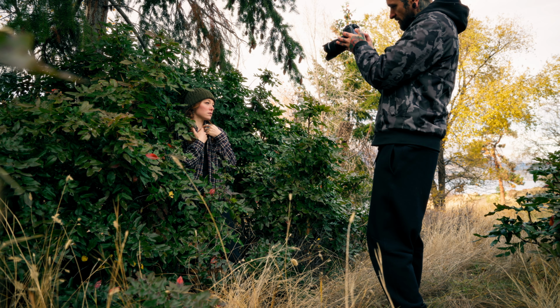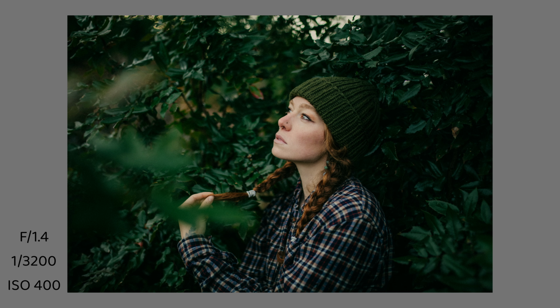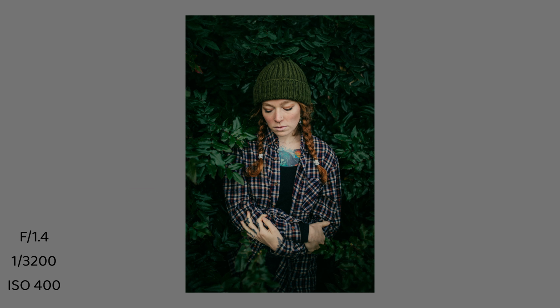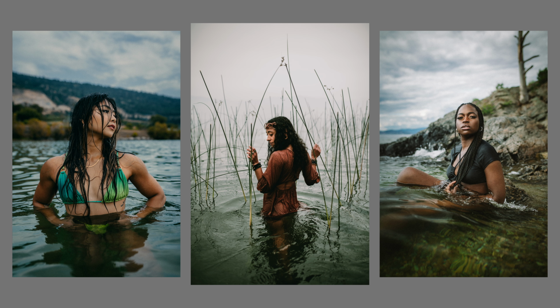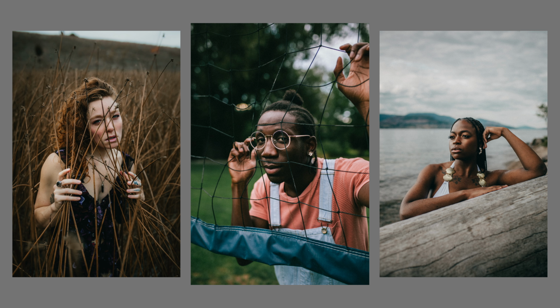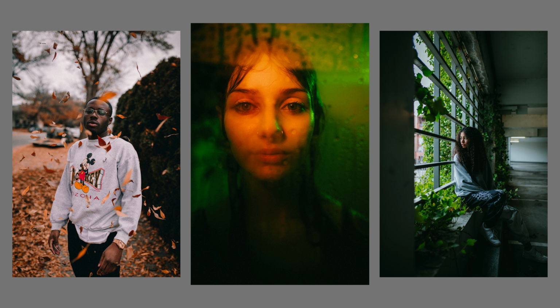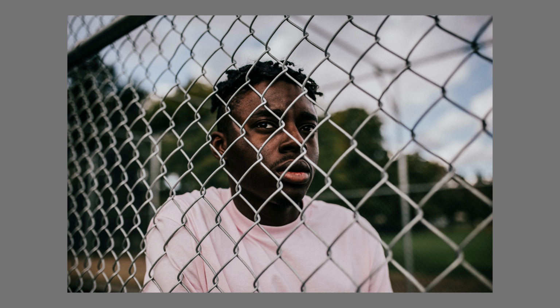Next, I like to try and incorporate parts of the environment to make the portrait a little more interesting. So we've got our subject placed in this bush here for that purpose. Using things like bushes, water, environmental objects, and objects in the foreground will help us make our 2D image feel like it has more depth and make it a little more intriguing.